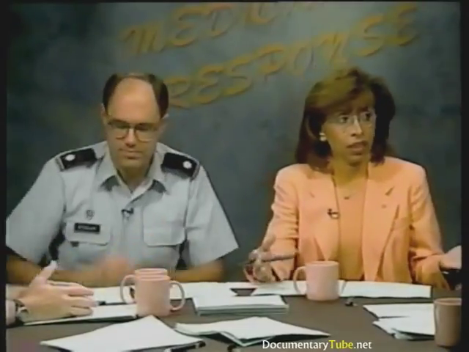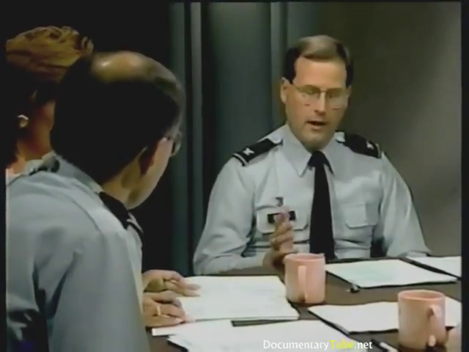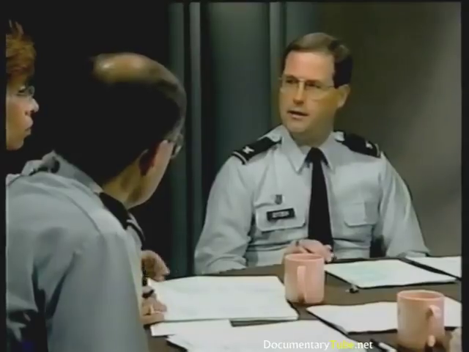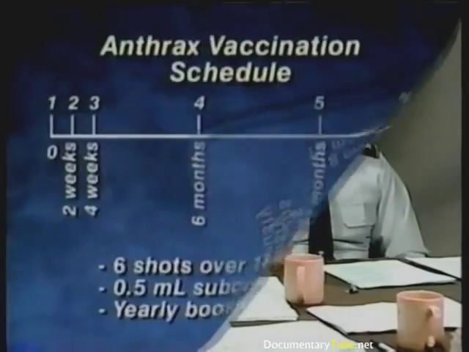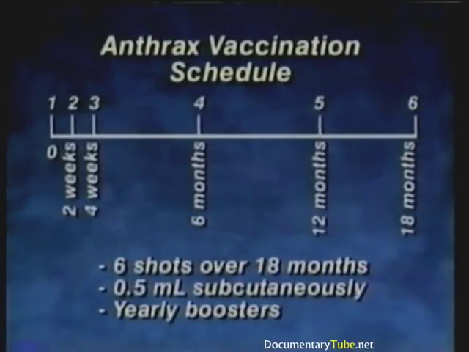Okay. So how is the vaccine given? Well, it's given subcutaneously at a dose of 0.5 mLs, and it's given at intervals of 0, 2, and 4 weeks, followed by doses at 6, 12, and 18 months. So it's a 6-shot primary series, as shown on your screen. The 0 dose is the day of the first vaccination. This initial series is then followed up by yearly boosters to maintain immunity.